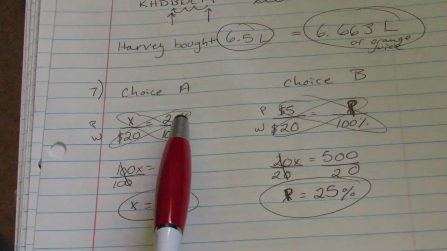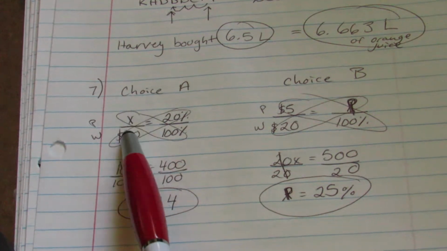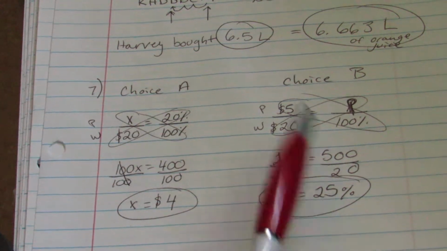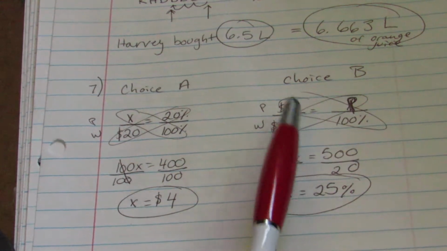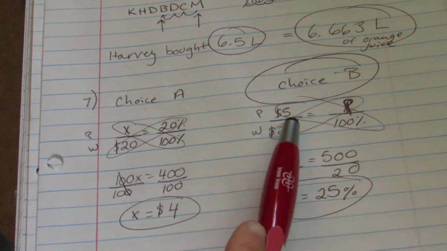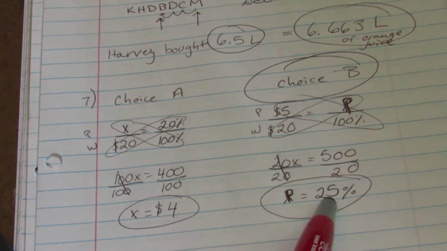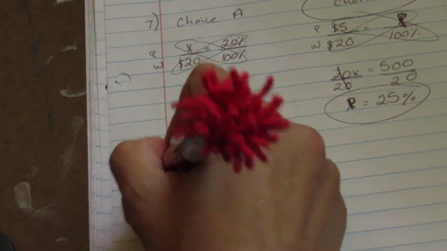So 20% of this choice B is $4 off your purchase. Or you can get 25% for choice B, which is $5 off your purchase. So I honestly would rather go with choice B, because that would give me $5 off my purchase. It's 25% instead of 20%. Okay? Alright, so let's keep going to number 8.